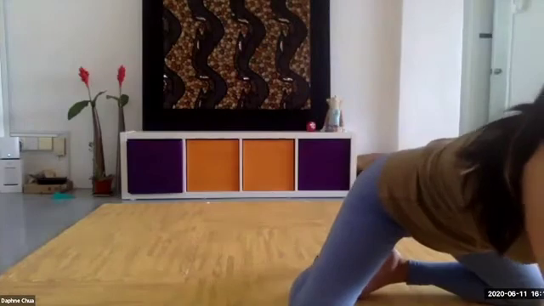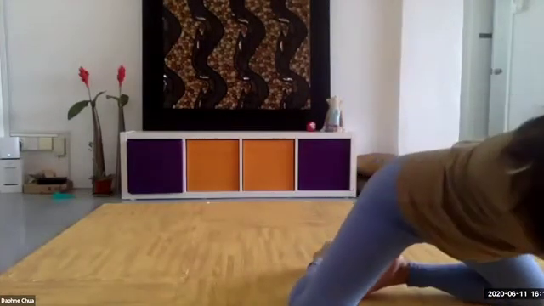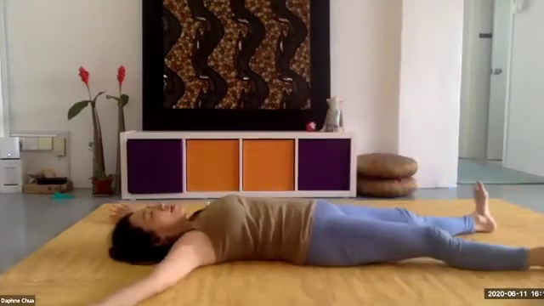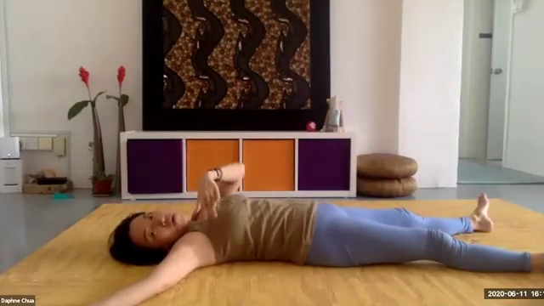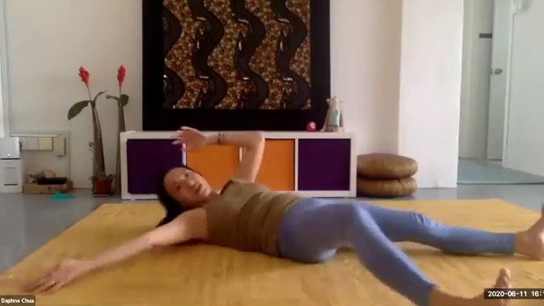Okay, and then come back to lying with your legs long, back into the shape of a starfish. Just take a moment to process this experience. Notice the shape of your body now, how the six limbs are organized. Okay, then once again, just bring your attention back to the screen for a moment. Next progression, okay?